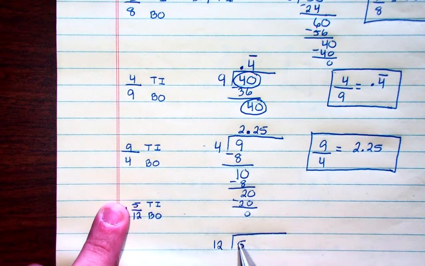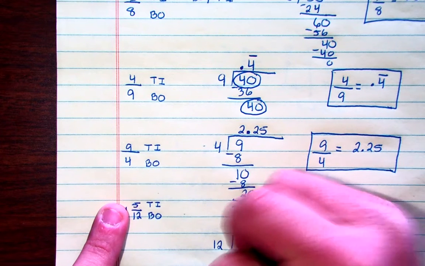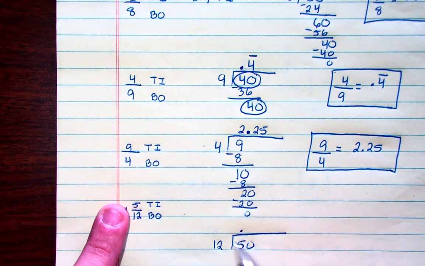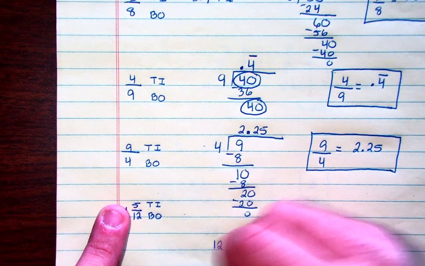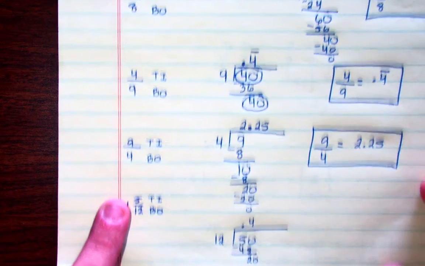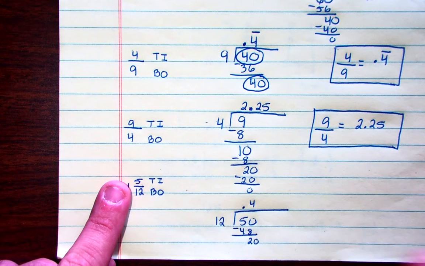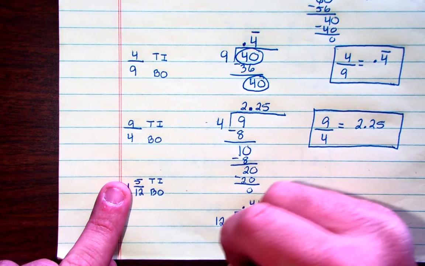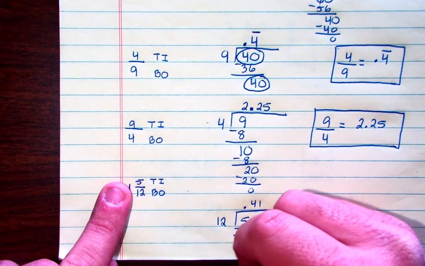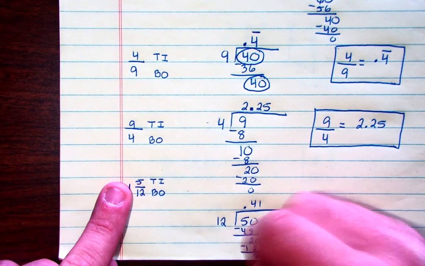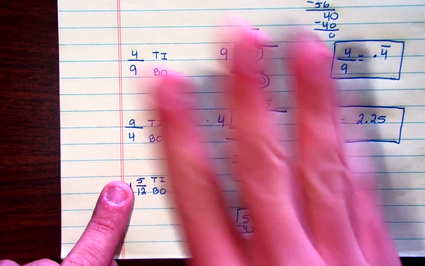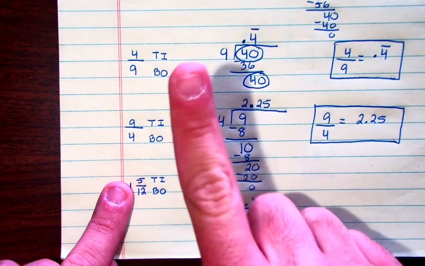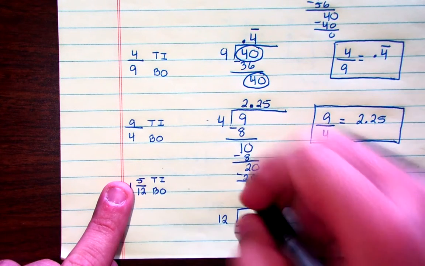Can 12 go into 5? No, it cannot. But 12 can go into 50 4 times. 12 can go into 20. How many times? Anyone? 1 time. How about 12 into 80? Well, let's see. 12, 24, 36, 48, 60, 72. Oh, went in there 6 times.